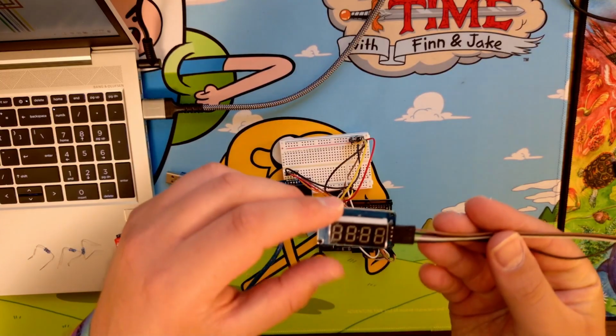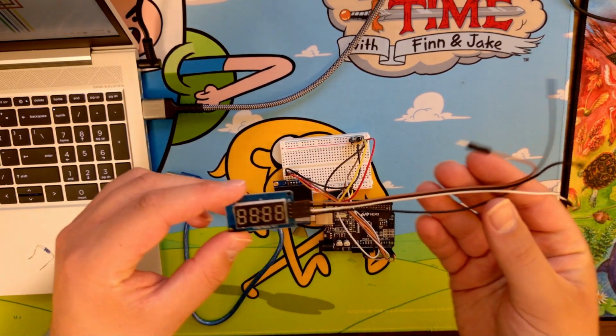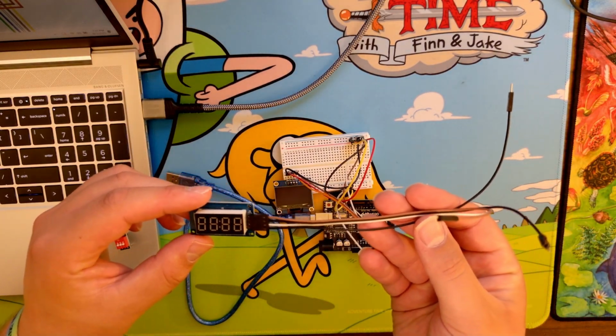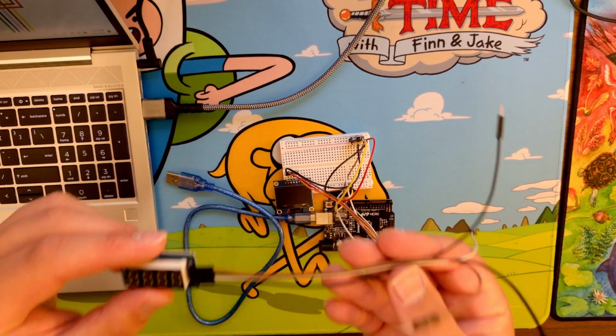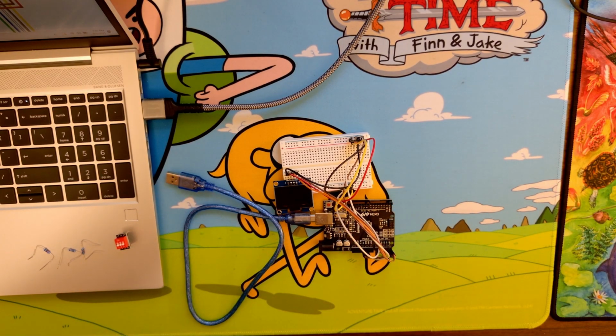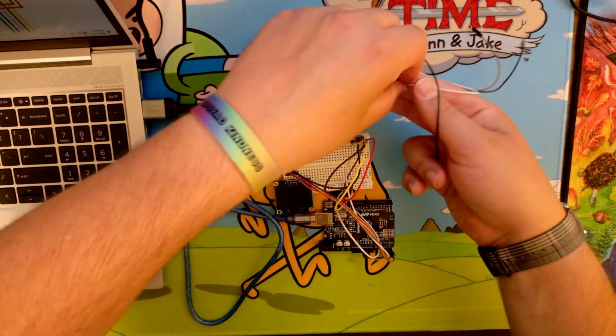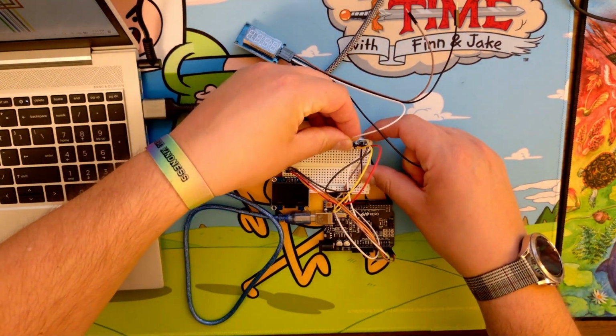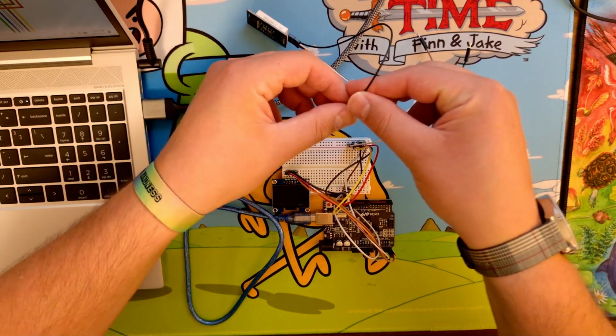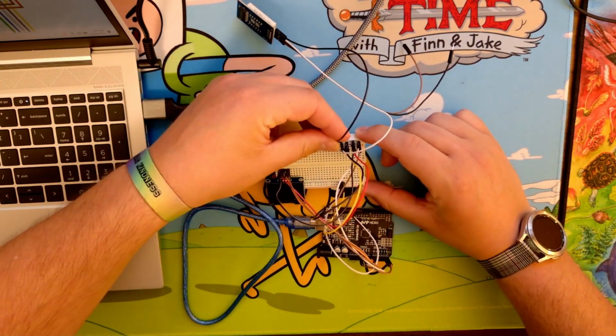All right, we need to get this dude hooked in here. So we need to get our VCC and ground, which are the bottom leads. VCC is the white wire, and then ground is the black. So you, my friend, are going to go into 5 volts. You go into the grounding rail.